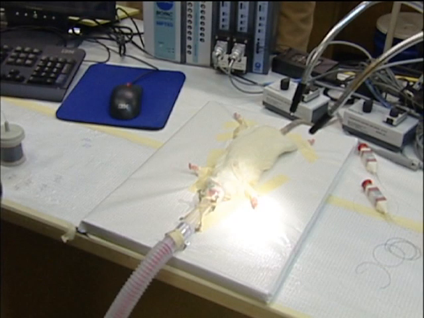To begin the experiment, Dr. Lee sets up the equipment. This is the source of light.